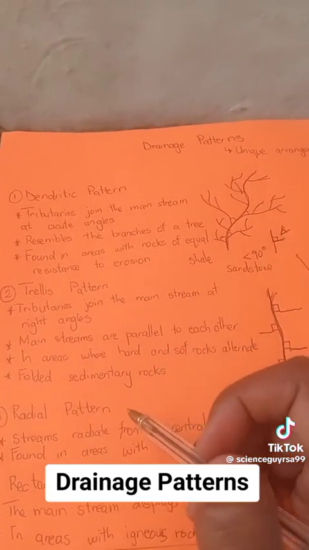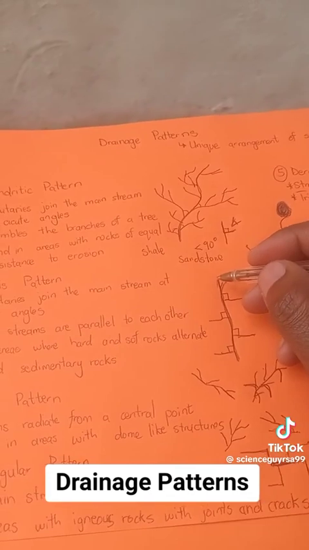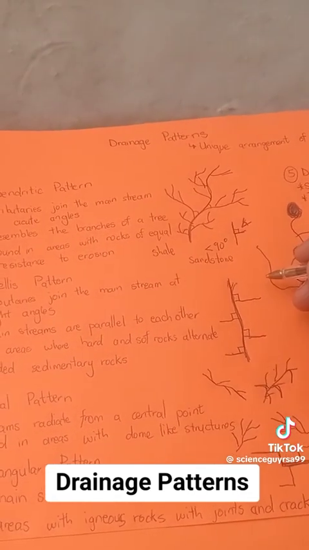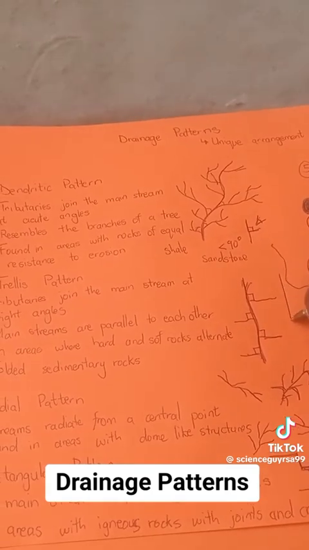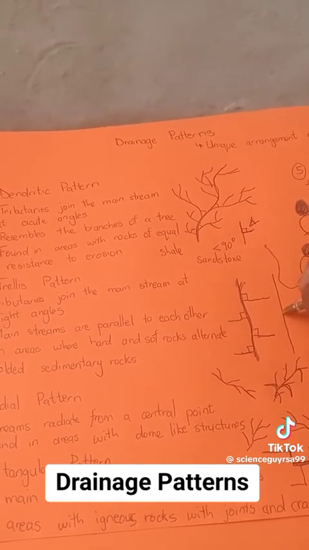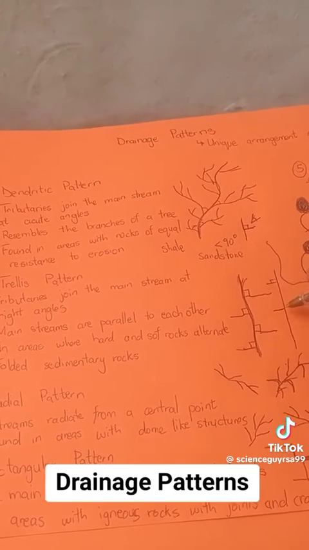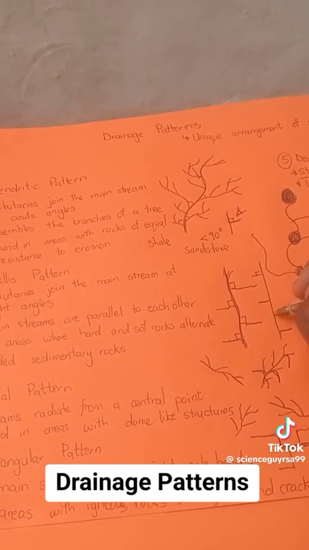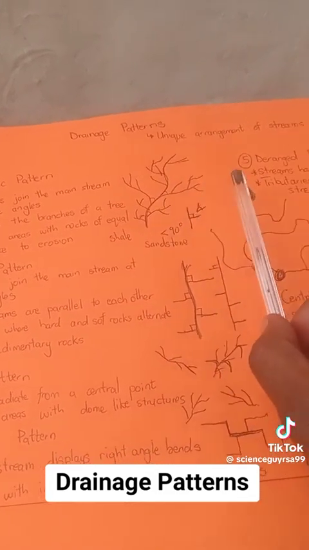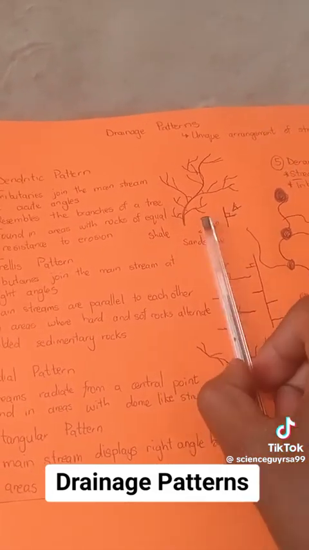The main streams are parallel to each other, so you would have this main stream, and you would also have another main stream parallel or next to the other main stream. So they are parallel to each other.